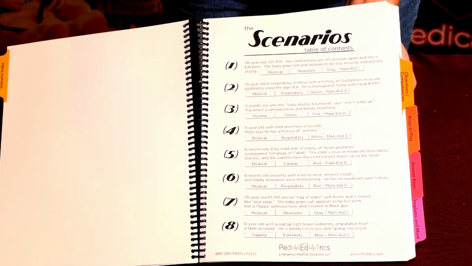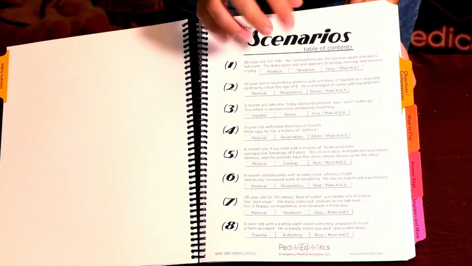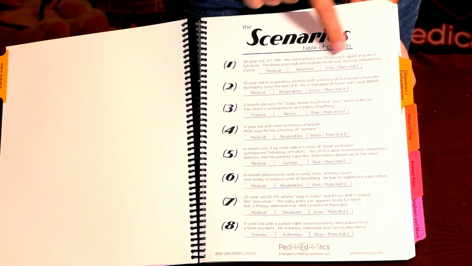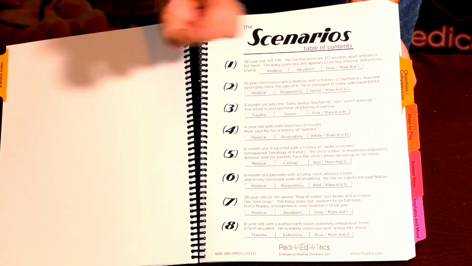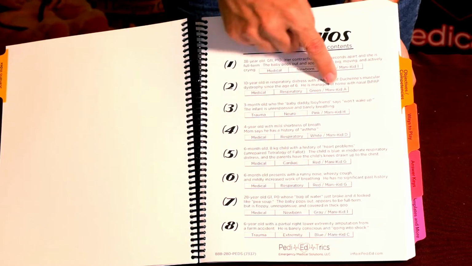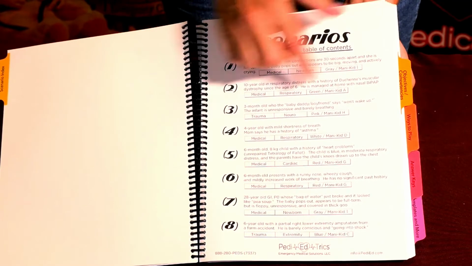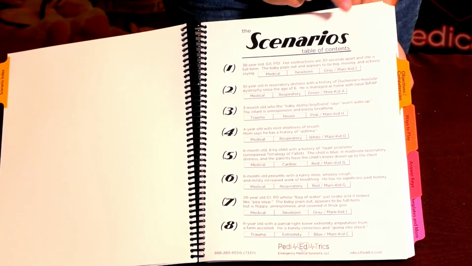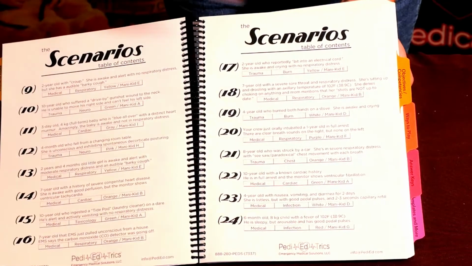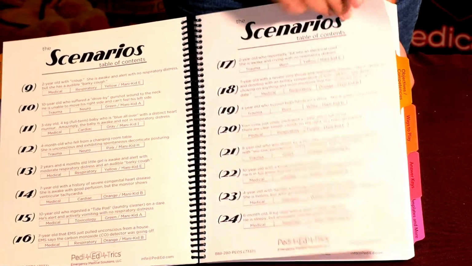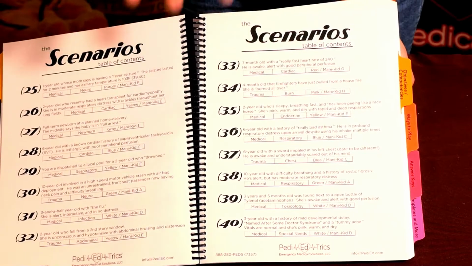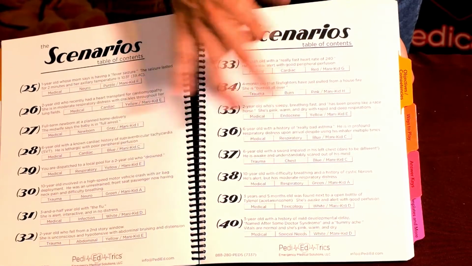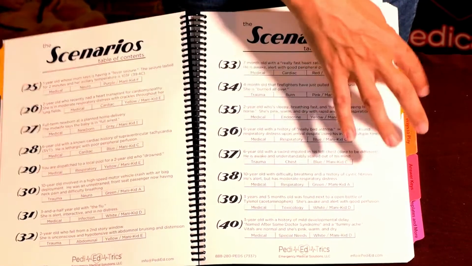So we broke these down, again, medical and trauma, and then we also put along the side the Mani-Kid, so that way you know that you don't want to pull 2 of Mani-Kid A's scenarios, because you would of course be using it for a different scenario. So all of these are very, very simple for you to go through and find exactly which scenario and what the topic is for those scenarios. So that's your first tab.